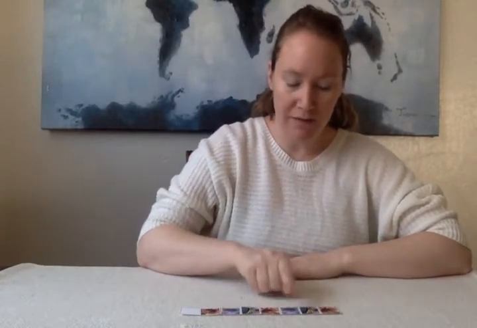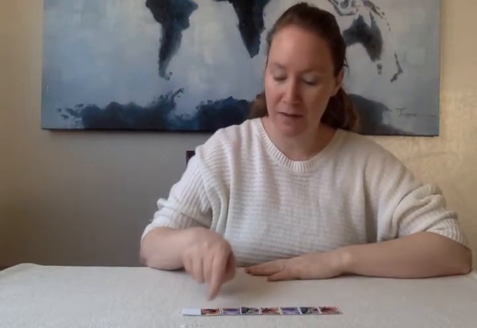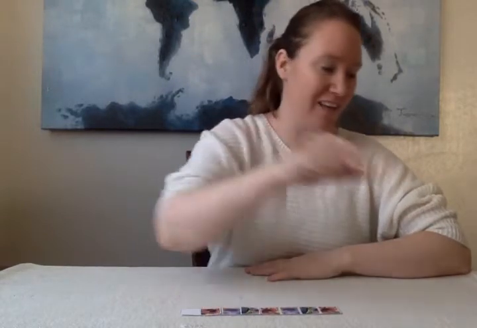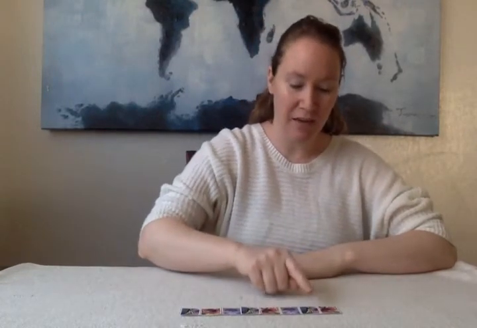Okay, let's see. Bee, butterfly, flower, bee, butterfly, flower, bee, butterfly is my last pattern piece. Okay, I've completed the pattern. Bee, butterfly, flower.